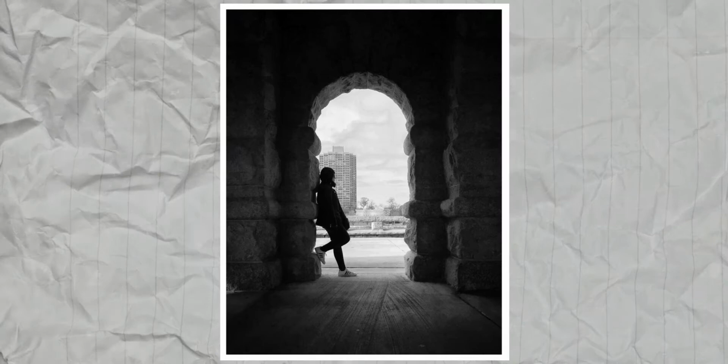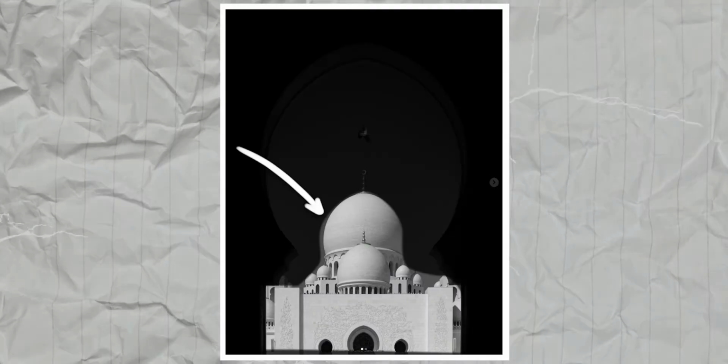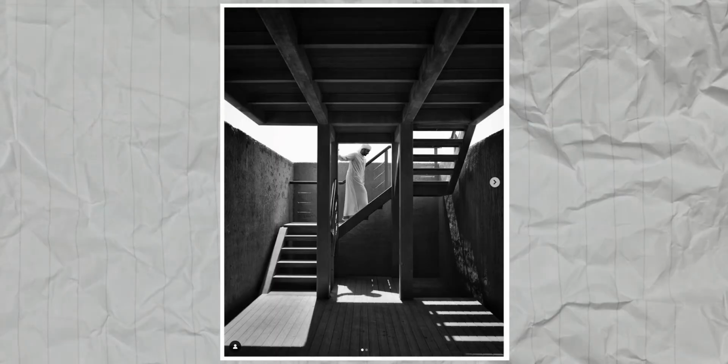Remember this, we as human beings pay attention to the brightest side of the frame. The first thing we look at when we see a picture is the brightest spot on that picture. That's where our eyes naturally gravitate to. Take advantage of that and use lights and shadows to guide your viewer to your subject.